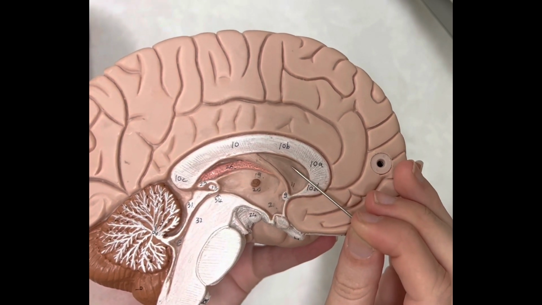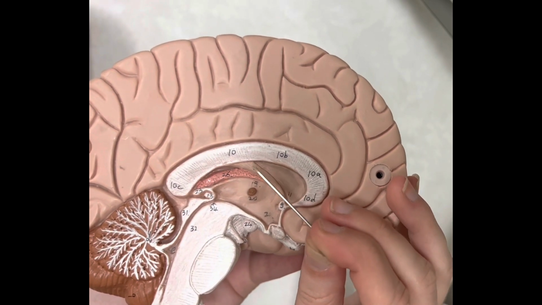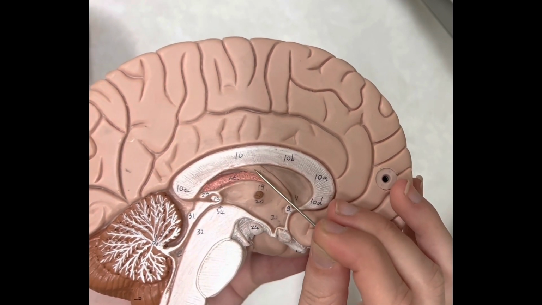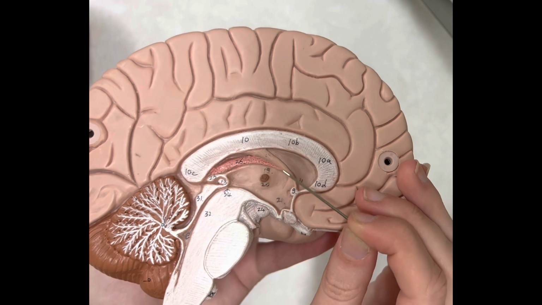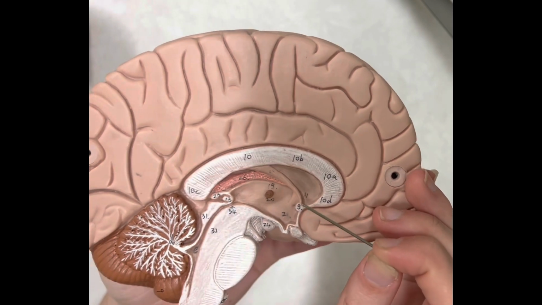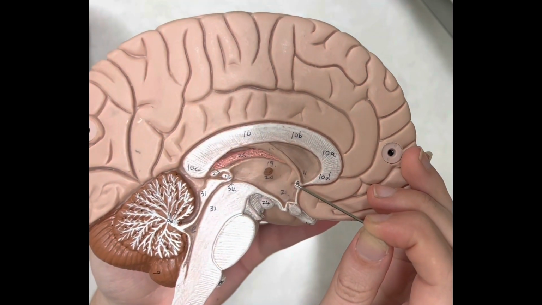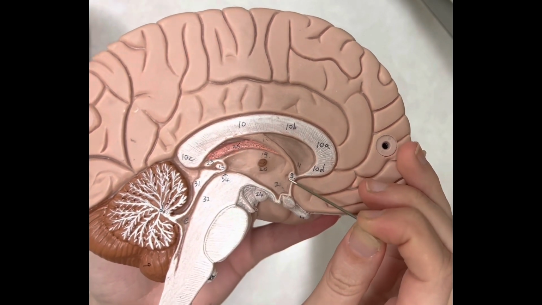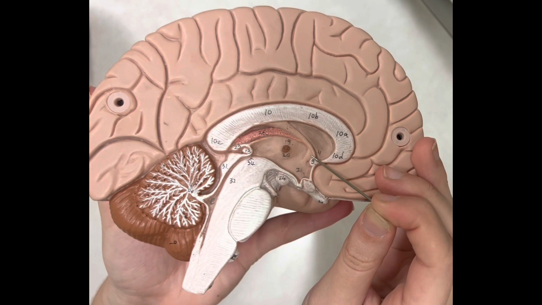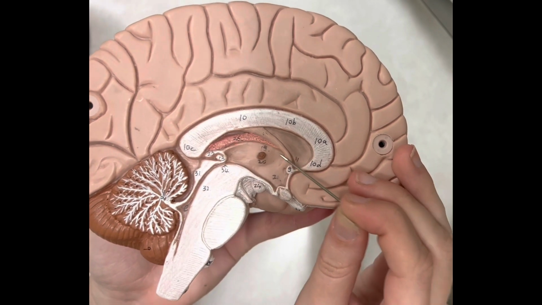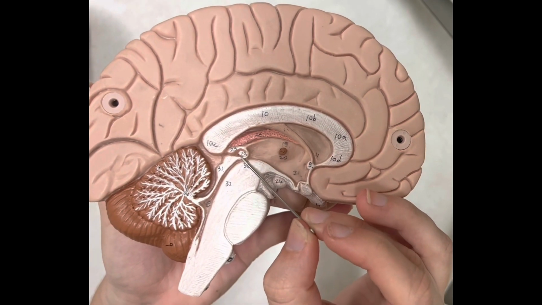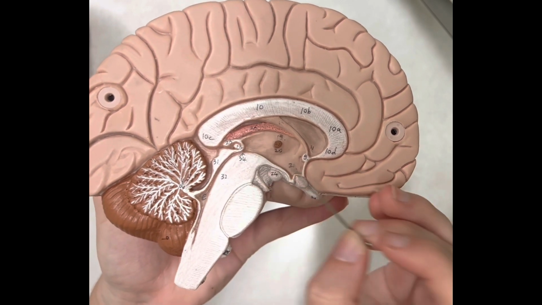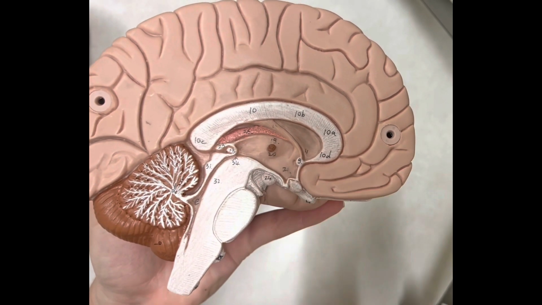We're gonna go ahead and move backwards a little bit to your fornix. This is your fornix right here, all right? Down here, you're gonna have your anterior commissure. If you have an anterior commissure, chances are you're gonna have a posterior one too. And if you guessed that, you would be correct. Right here is your posterior commissure, what is labeled 13. So anterior commissure, posterior commissure.